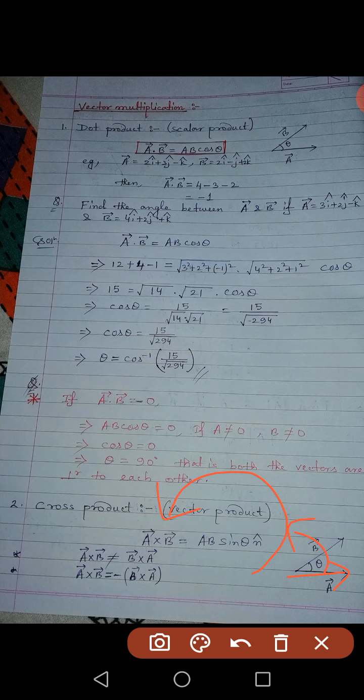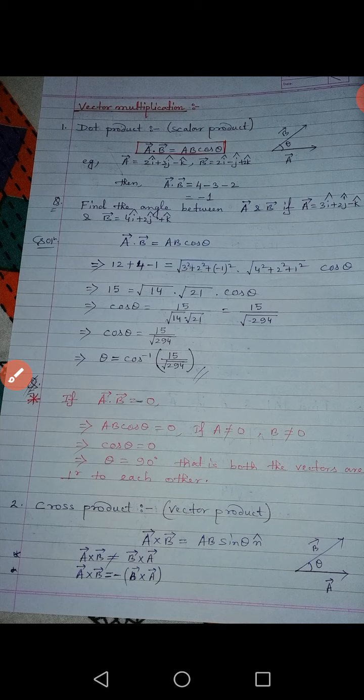So if you take a screw, or in fact you can take the cap of a bottle also, and rotate it in anti-clockwise direction, in which direction does the cap of the bottle move? It moves in upward direction, or it opens the bottle, right? So if it moves in upward direction, that means the direction of the vector a cross b will be perpendicularly outward to this plane. I think it is clear.